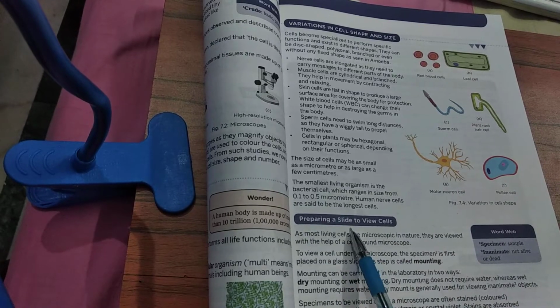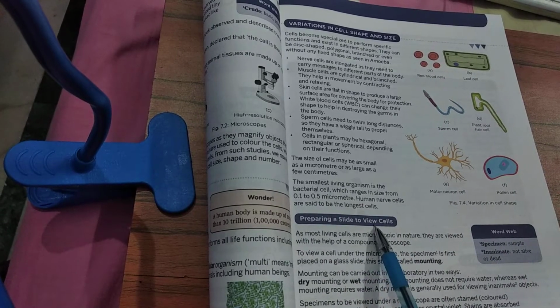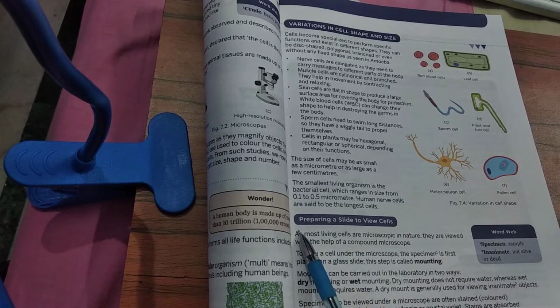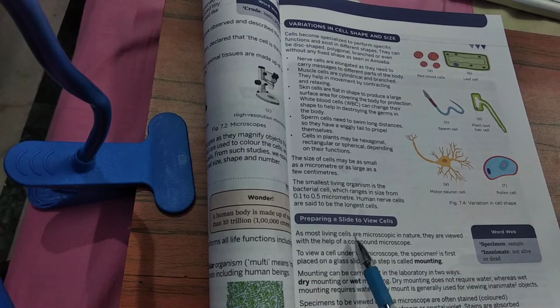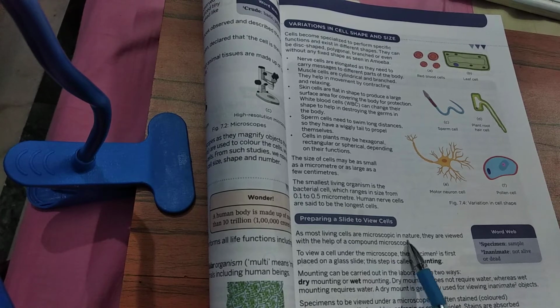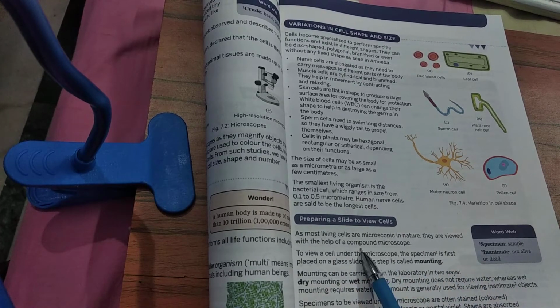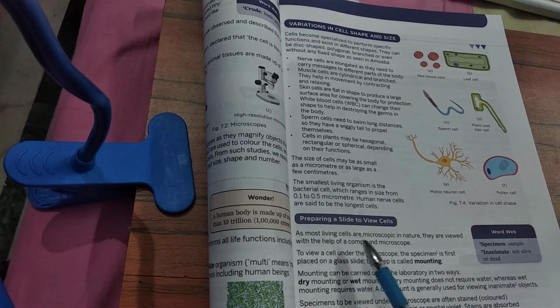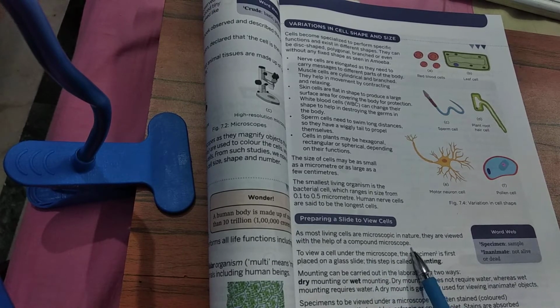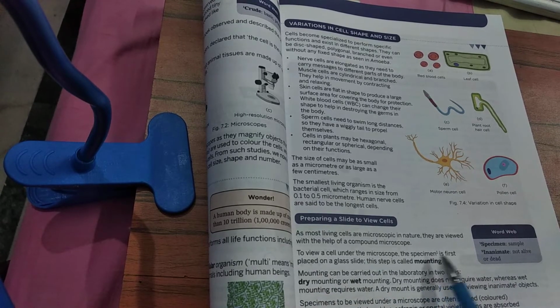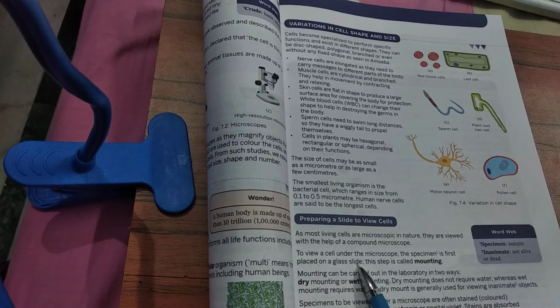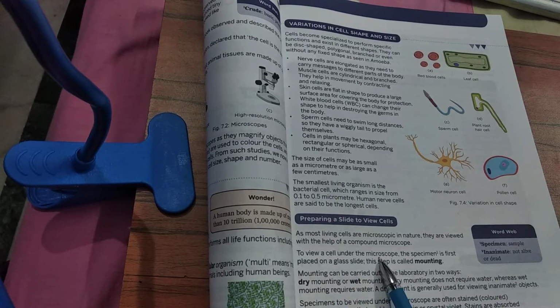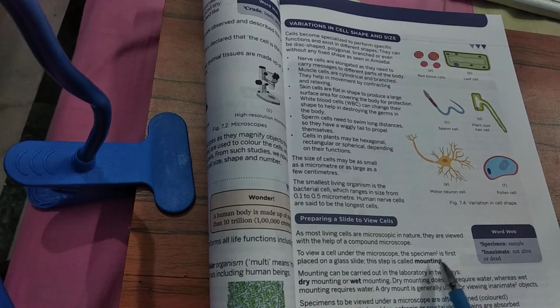Now how to prepare a slide to view cells. अगर हमें cells को देखना हो तो हम उसके लिए एक slide prepare करेंगे. As most living cells are microscopic in nature, actually, they are viewed with the help of a compound microscope, जिसको हम compound microscope से ही देख सकते हैं. To view a cell under the microscope, the specimen is first placed on a glass slide. अगर हमें सेल को देखना हो माइक्रोस्कोप से तो एक हमें सैंपल लेना होगा और उसे कहाँ पे रखेंगे हम? ग्लास स्लाइड पे. And this step is called mounting.